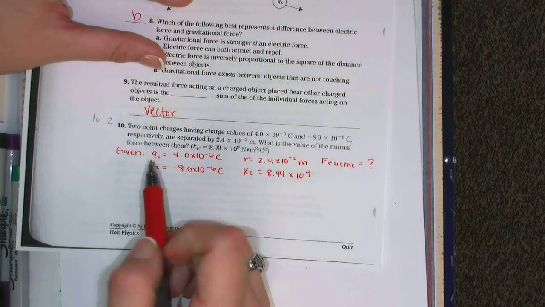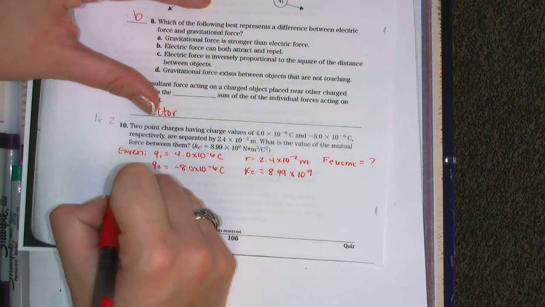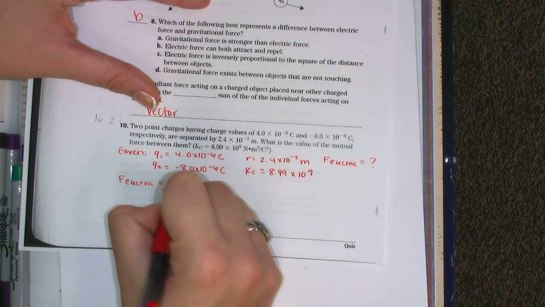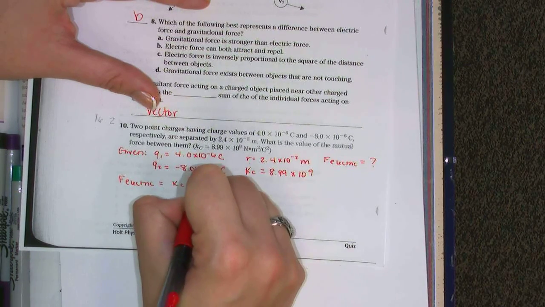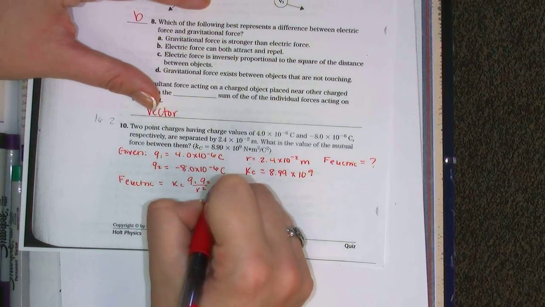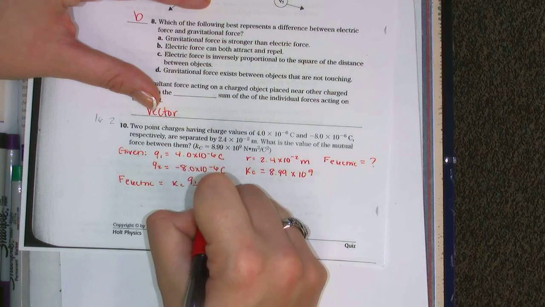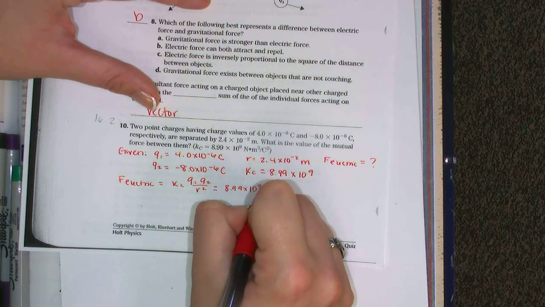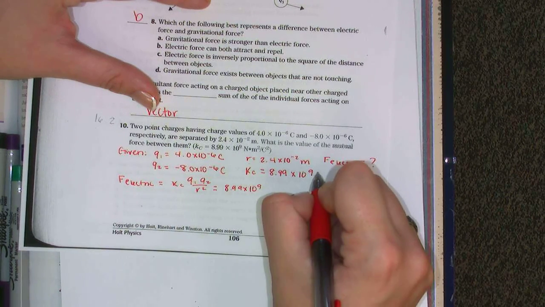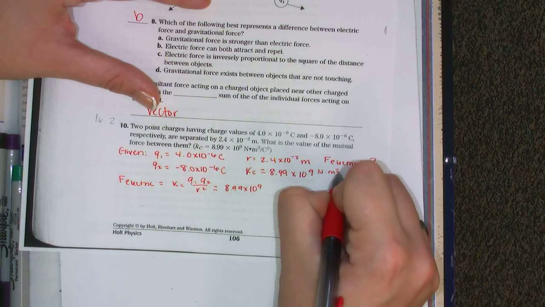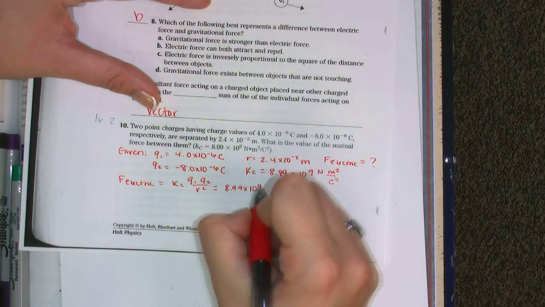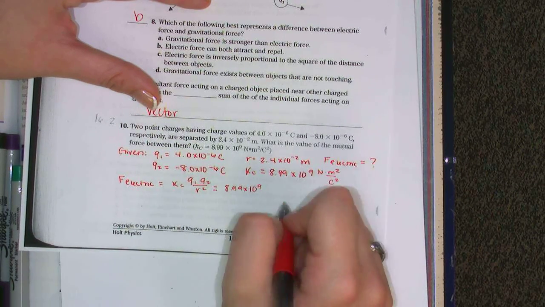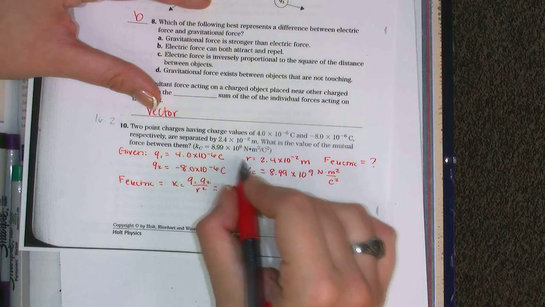So my formula is F electric is equal to K sub C, Q1, Q2 over R squared. It's a formula that we would use a lot. So this is 8.99 times 10 to the 9th, and these units are newtons times meters squared per coulomb squared. Just for the sake of space, I'm not going to write in the units because I wrote them all up here.